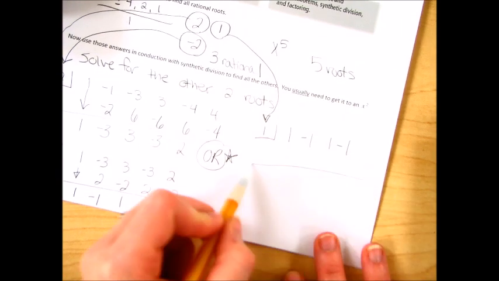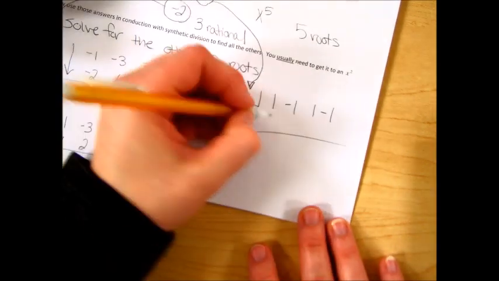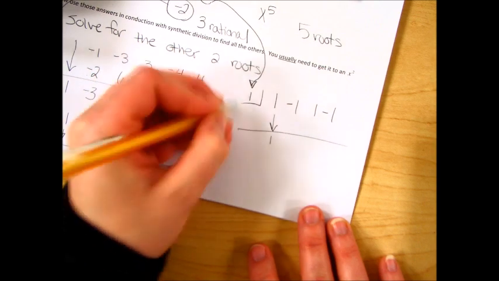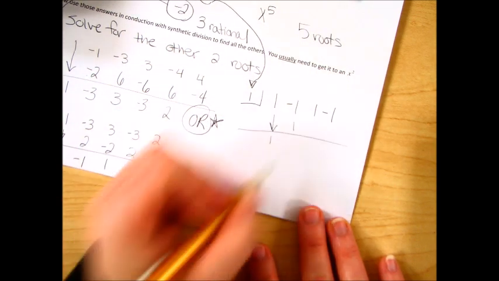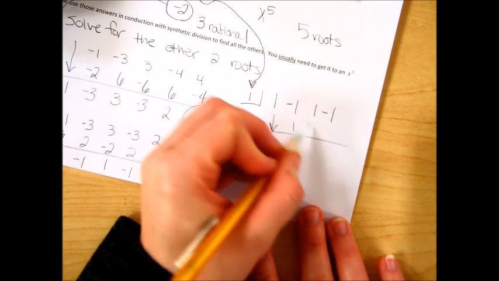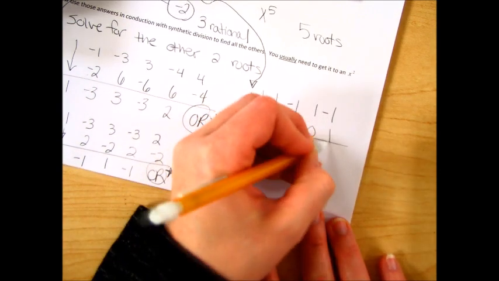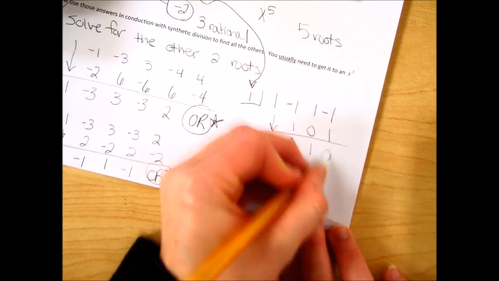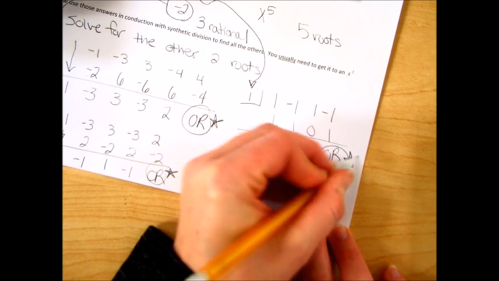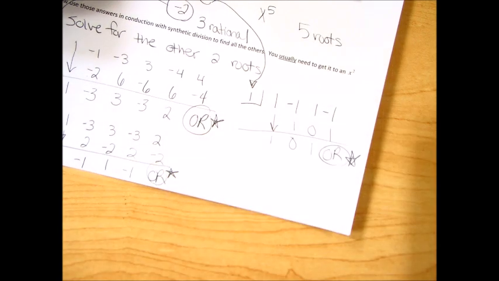Oh, this is exciting. All right, synthetic division, drop that down. So I get 1, multiply 1, add 0, multiply 0, add 1, multiply 1, add 0. There's your remainder. Yippee skippy, we got 0, so we know we did it right.